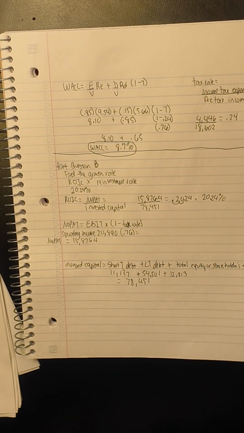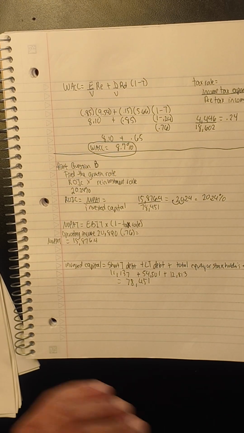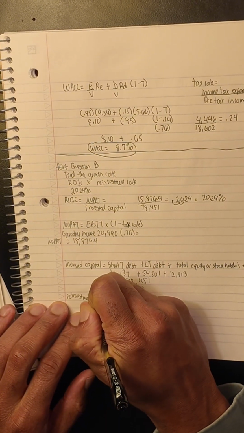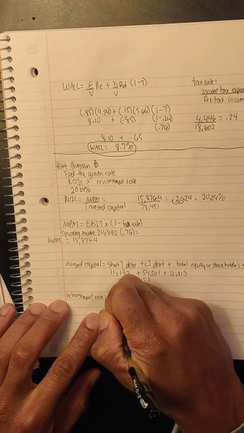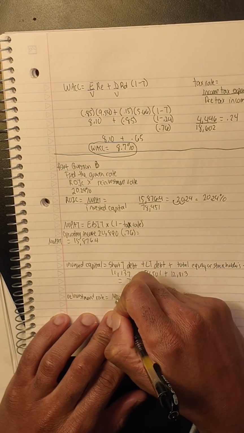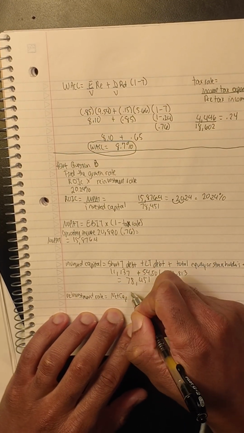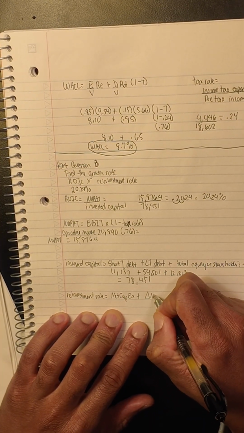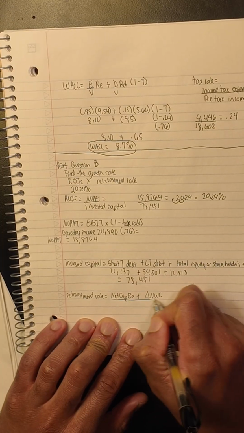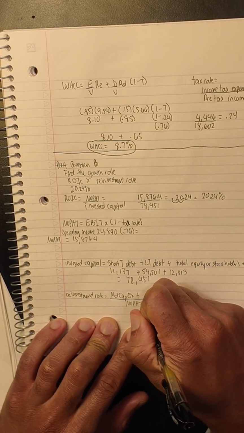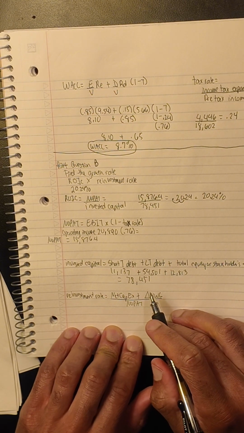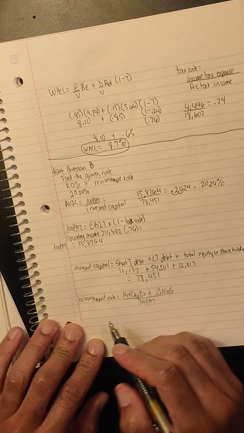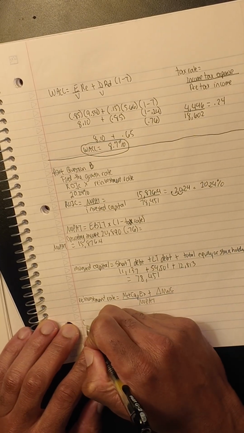Now, moving on to reinvestment rate. This one's going to be a doozy. Here we go. The reinvestment rate formula is going to be net CapEx plus the change in net working capital over NOPAT. In order to get net CapEx, we need to find CapEx first.